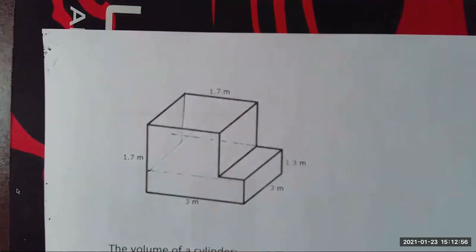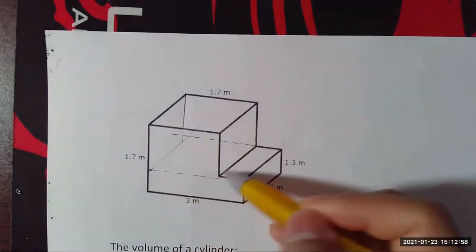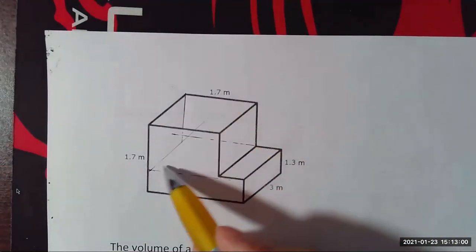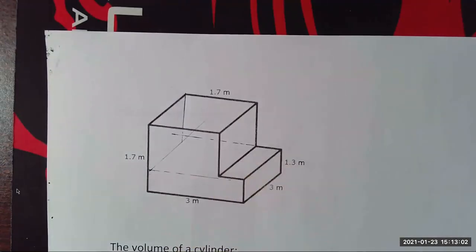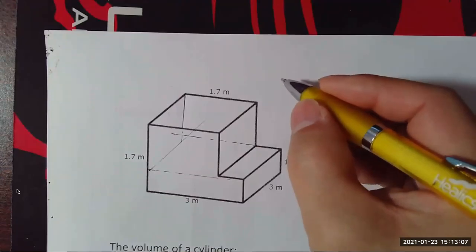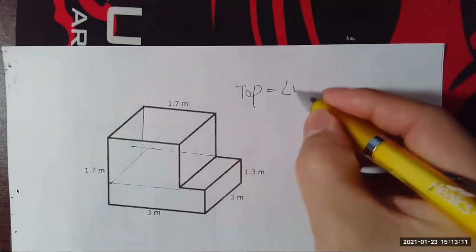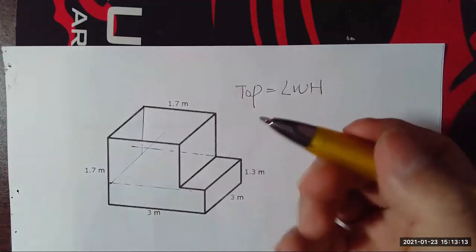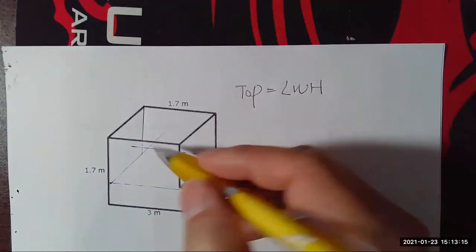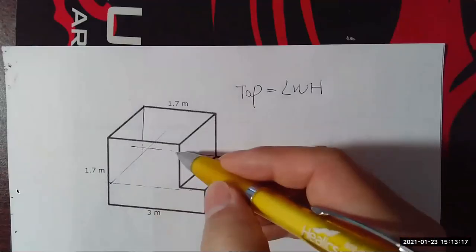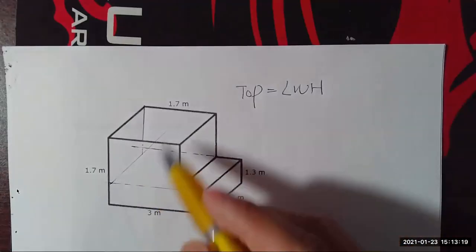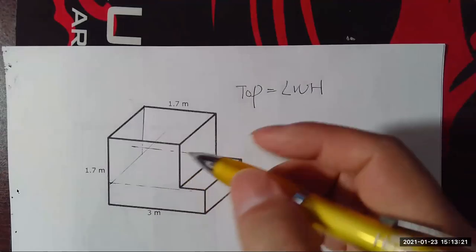Yeah, you can see we have a box on the top. We have another flat box on the bottom. So each one we can use length times width times height, right? So let's say top portion, top box, length times width times height. Let's make sure we get numbers right. The length is the same. This is 1.7 is length.